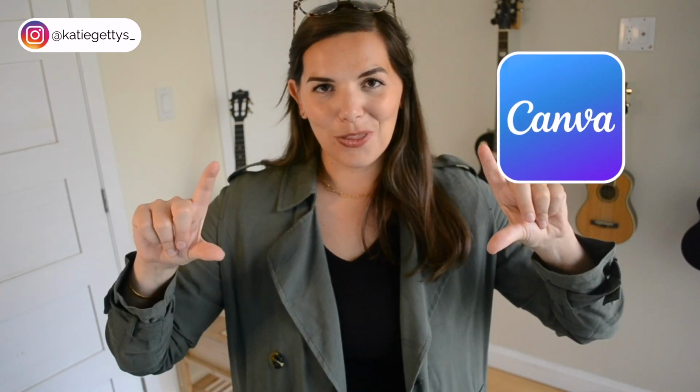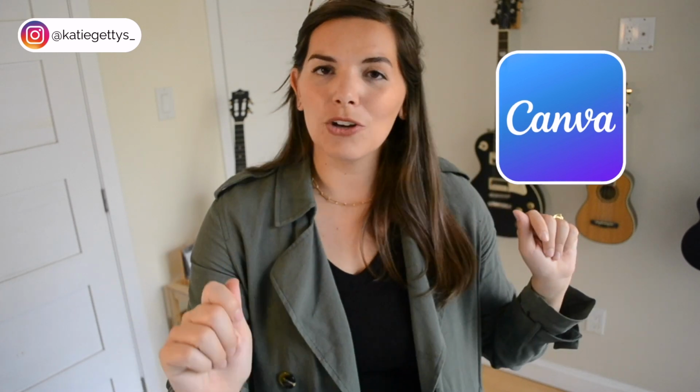You can easily design a really eye-catching flyer using a tool like Canva, and just make sure to add those little tear-off tabs at the beginning so they can grab your information and contact you if they're interested.